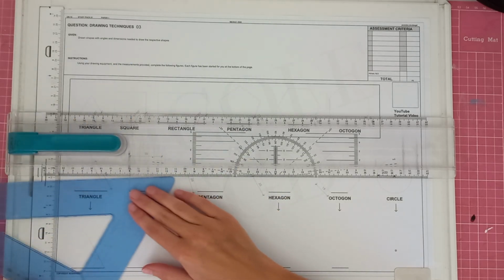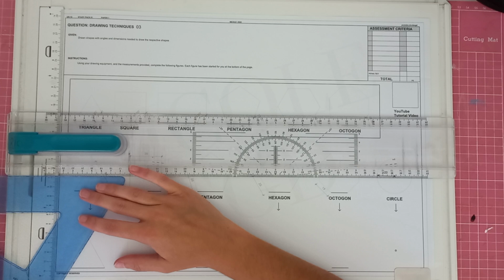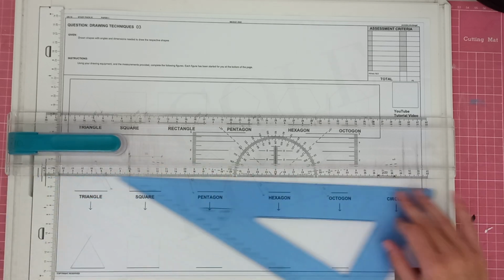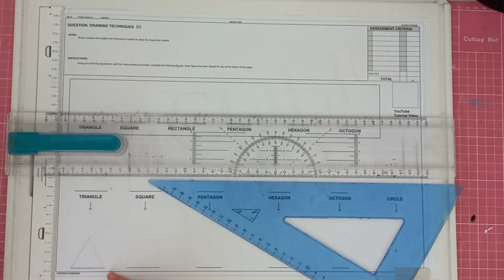I don't know why this is confusing. It's this angle here. And this is why we're doing these shapes, so that you do not get confused, you get comfortable using your equipment. And you're going to draw a line up like that. So you can see we have got the triangle drawn in.